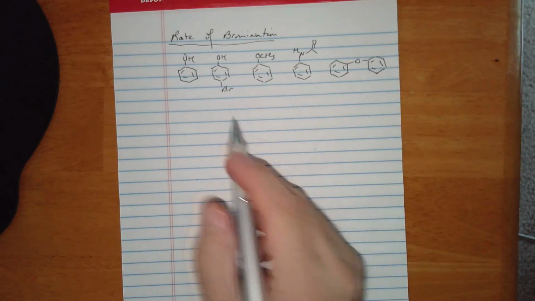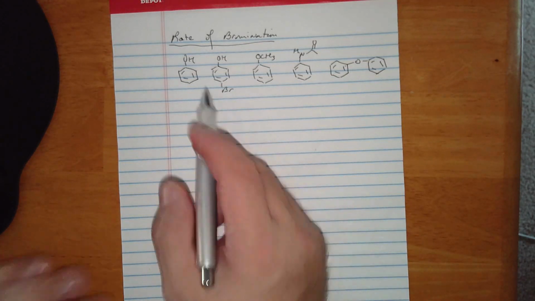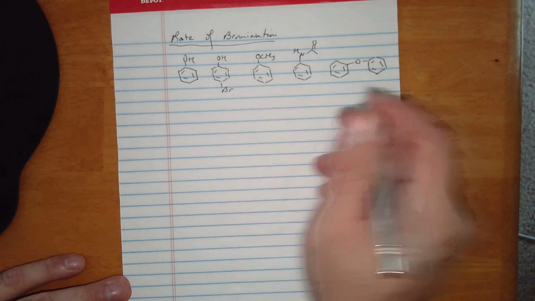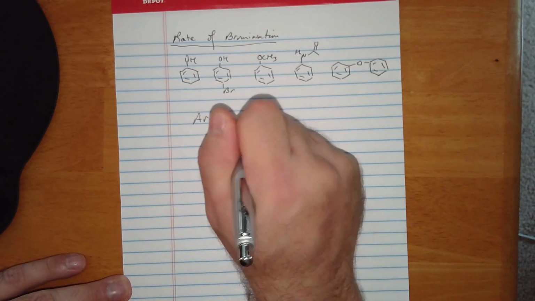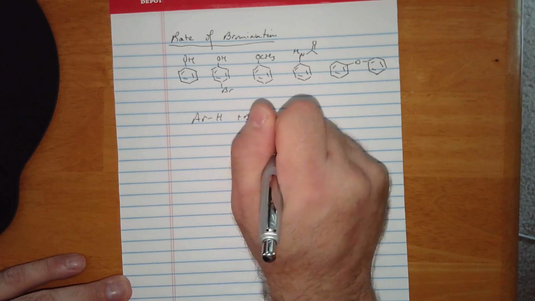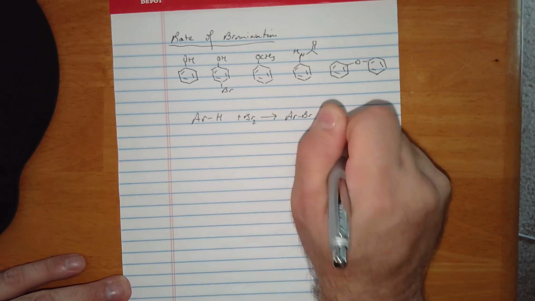Okay, so these 5 molecules, we are going to add bromine, and the general reaction is this: ArH plus Br2 goes to ArBr plus HBr.